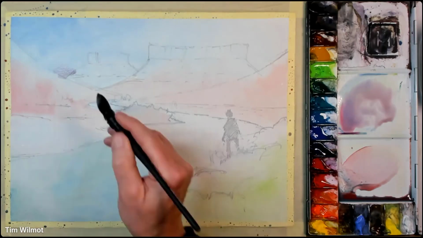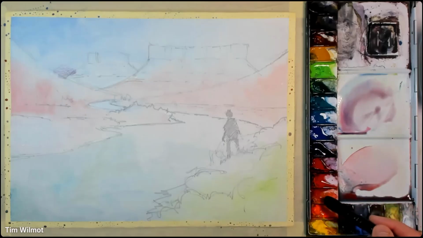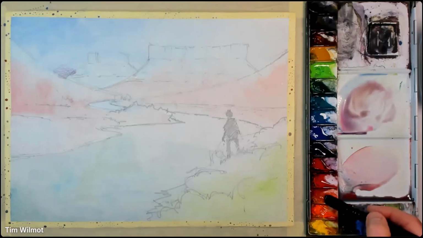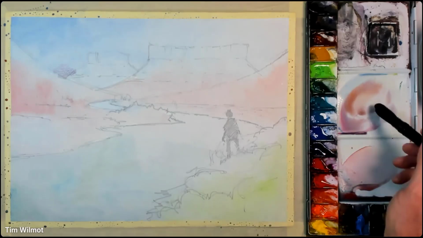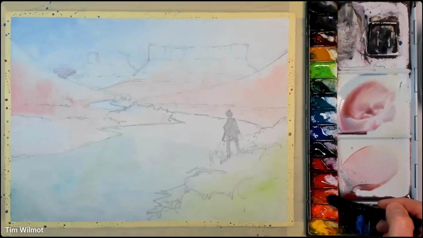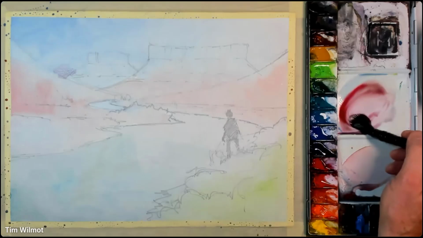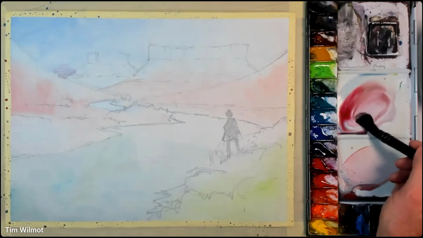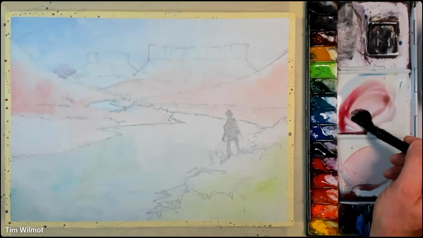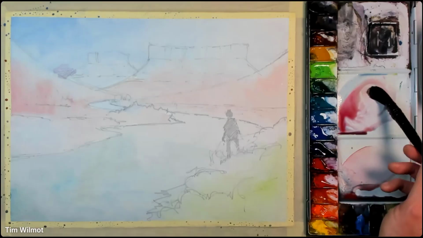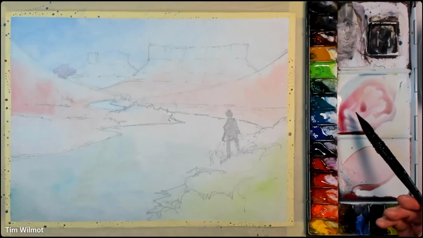Now, next one coming towards us, a little bit warmer. So a bit of light red, maybe a bit more alizarin crimson. The cool red is a cooler red at the top, and then as we come down the mesa onto the slopes, it gets like a warmer color.